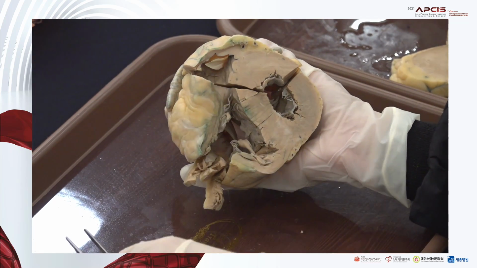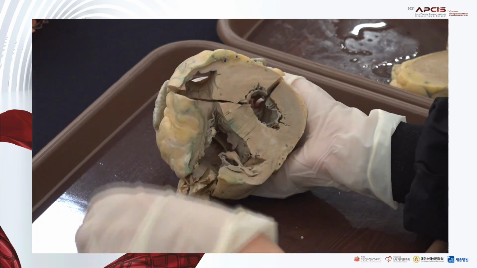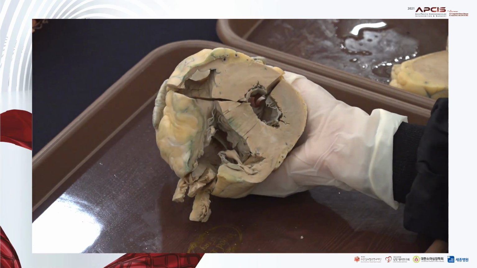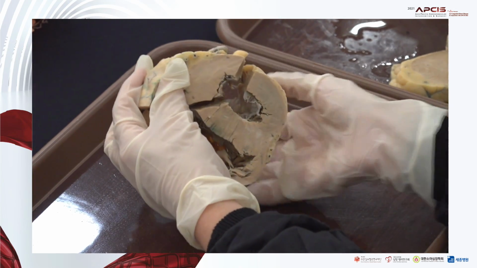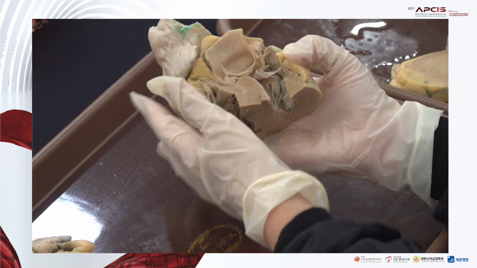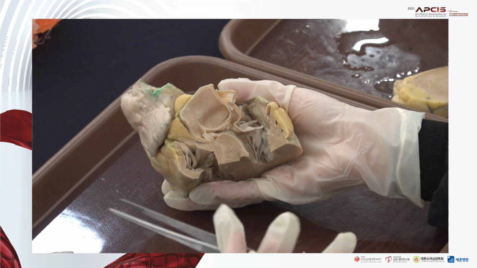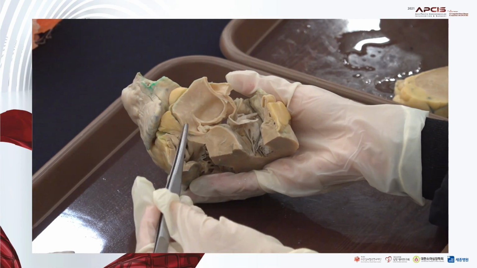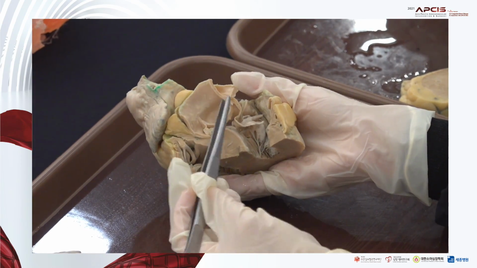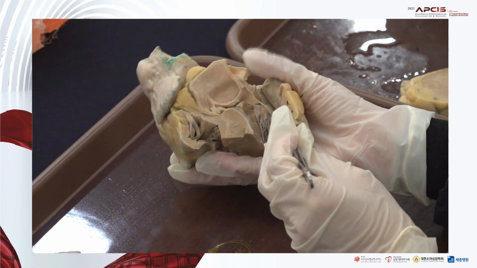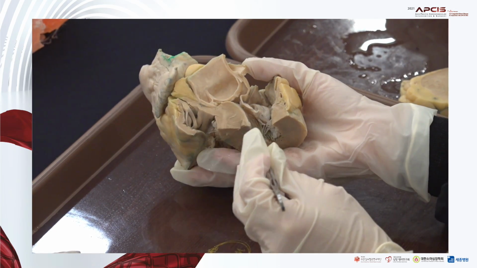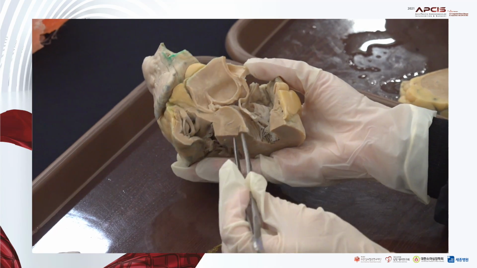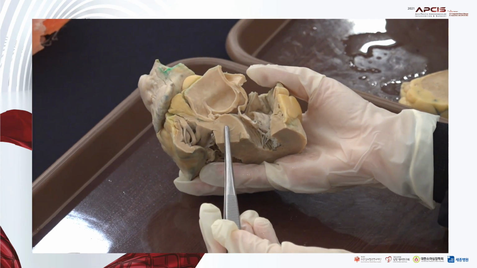This is short axis, but when we cut the heart to see the subaortic portion, here you can see the aortic valve and mitral valve, and here is the basal portion or upper portion of the interventricular septum.